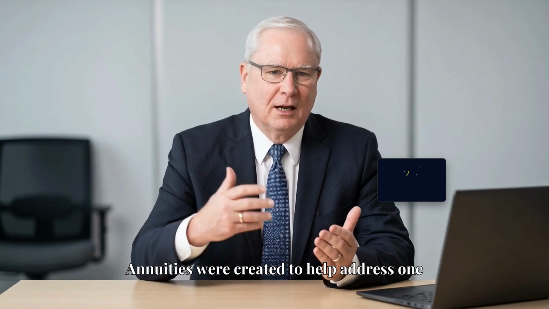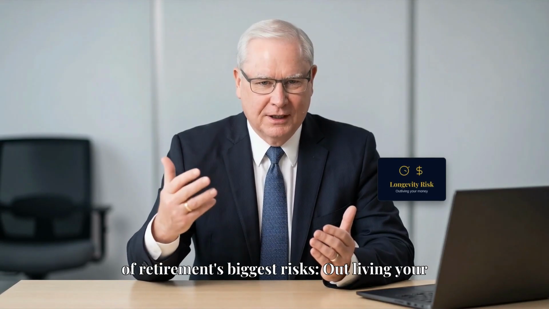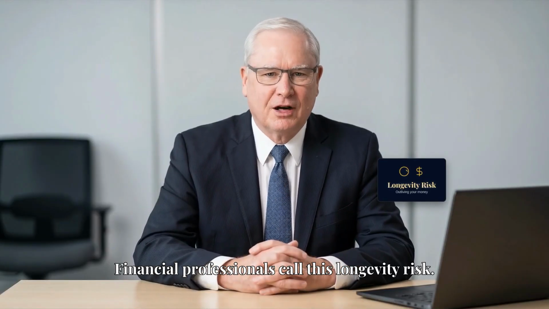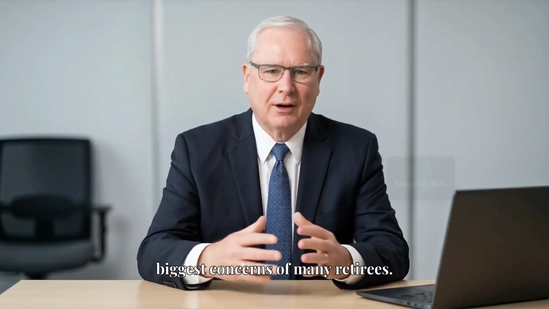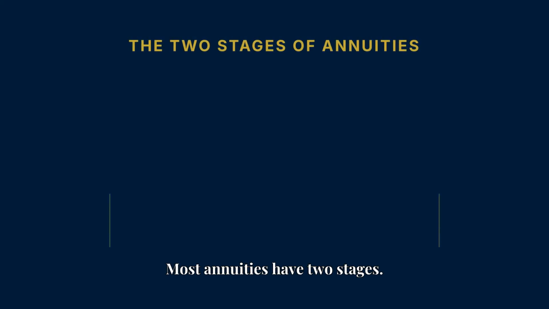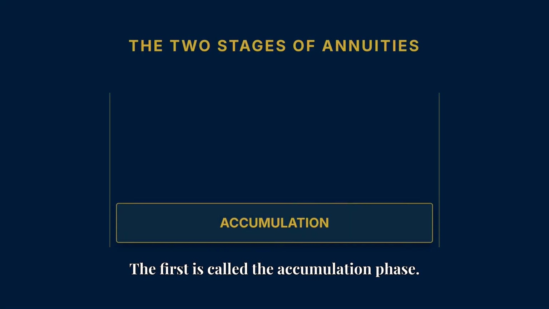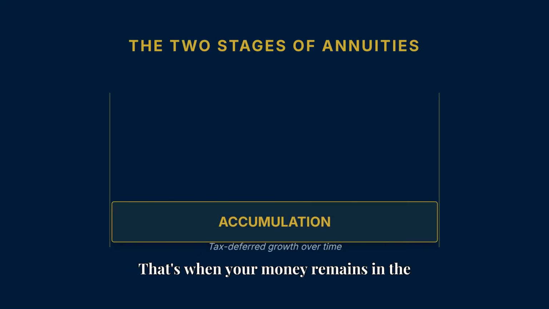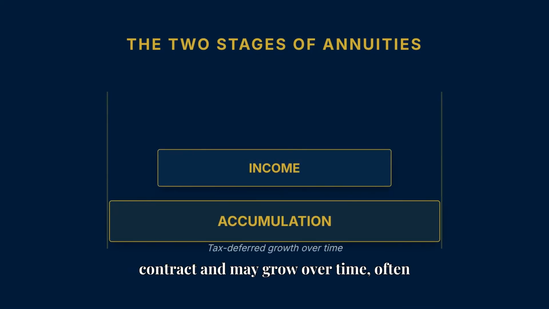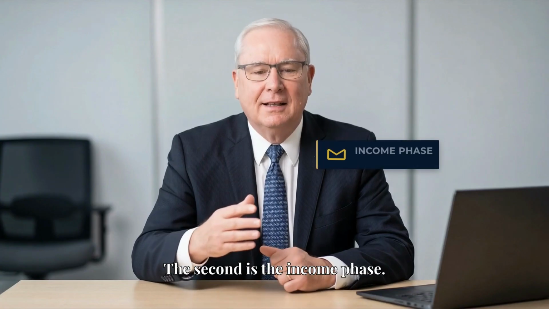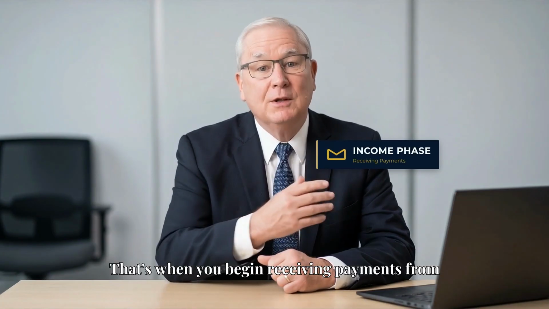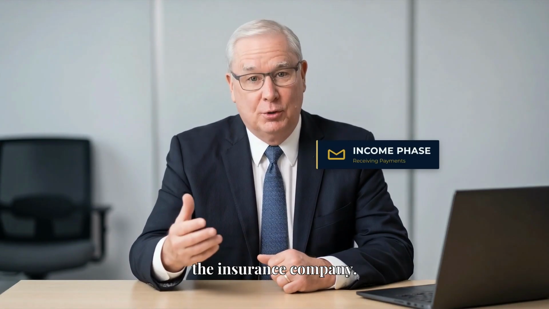Annuities were created to help address one of retirement's biggest risks, outliving your money. Financial professionals call this longevity risk. I simply call it one of the biggest concerns of many retirees. Most annuities have two stages. The first is called the accumulation phase. That's when your money remains in the contract and may grow over time, often with tax-deferred treatment. The second is the income phase. That's when you begin receiving payments from the insurance company.